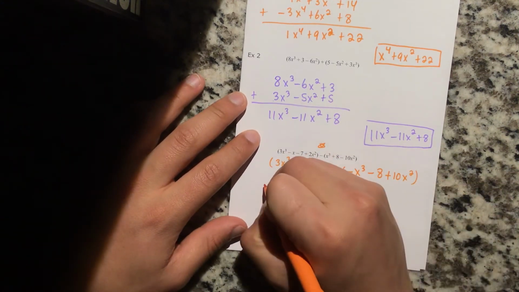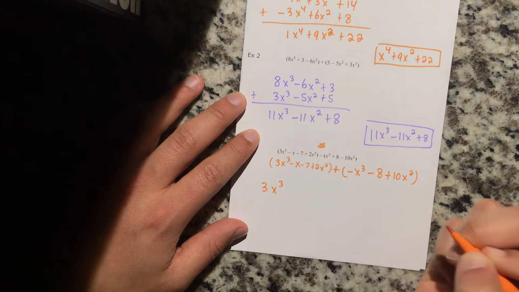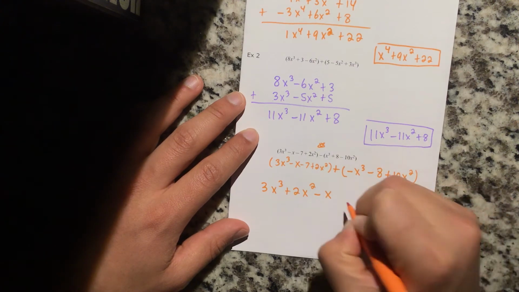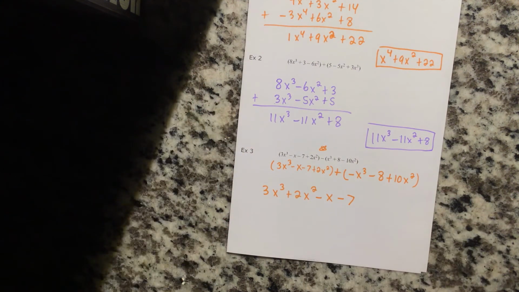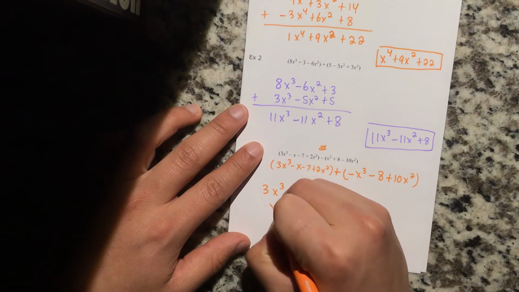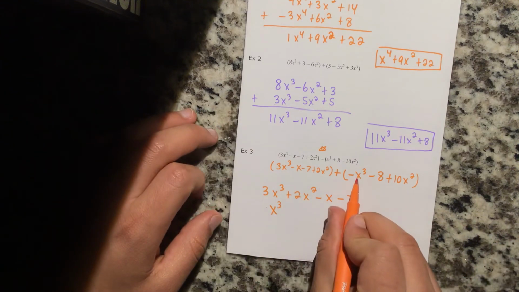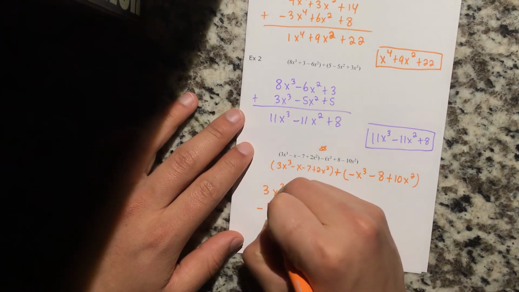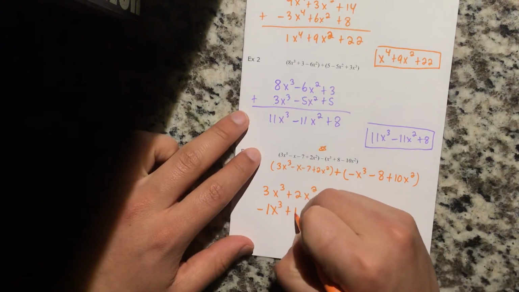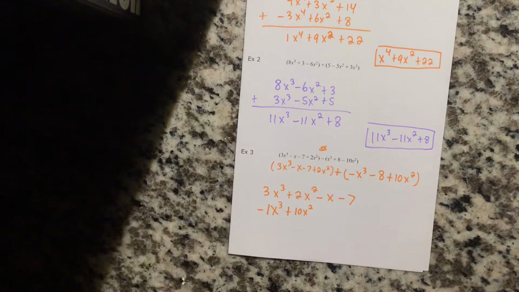So I'm going to write my first polynomial in standard form. So 3x cubed plus 2x squared minus x, and then the constant at the end, minus 7, okay? Now I'm going to write the second polynomial with like terms lining up. So underneath my x cubed, I put minus x cubed, right? And remember, when I have an x cubed by itself, there's like an imaginary 1. So I'm actually going to write minus 1, so it can help me count, okay? Then underneath the x squared, I put plus 10x squared, okay?